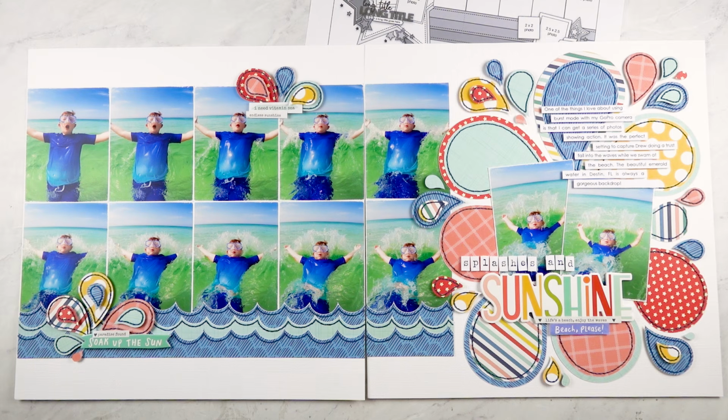removing the background piece and then altering the horizontal strips. Those horizontal strips on the sketch take up 3 inches of space, so you can always add more in place of those if you need to add more photos or want to use larger photos.